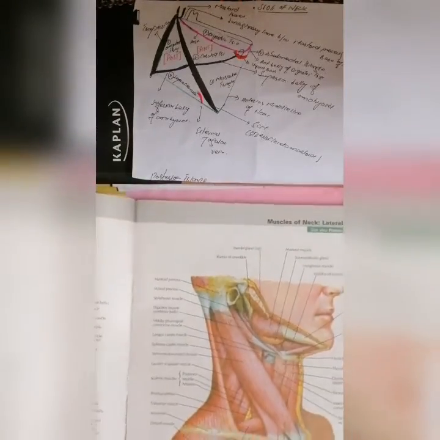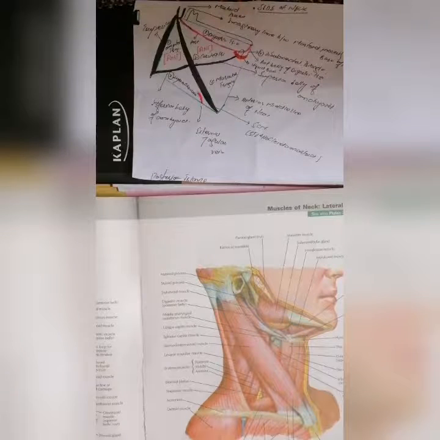So today our topic of discussion will be the triangles of the neck. In the triangles of the neck, mainly two things are important: how many triangles there are, and the boundaries and the contents of the triangles, right? So first of all, we look at the side of the neck and mainly the important structures involved in the triangle and the boundaries of the triangles.